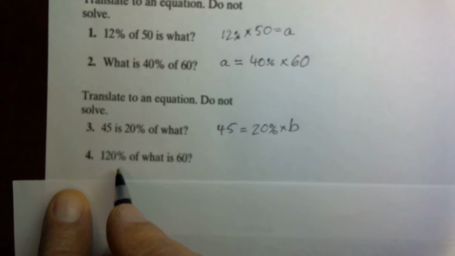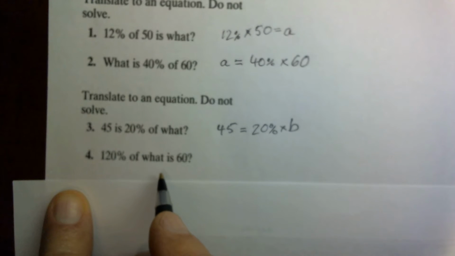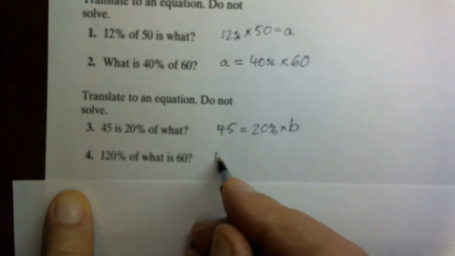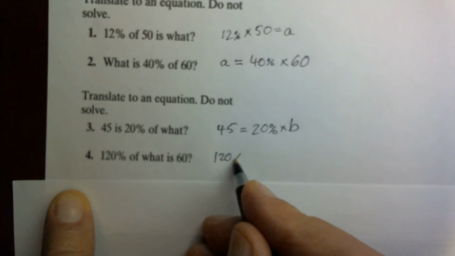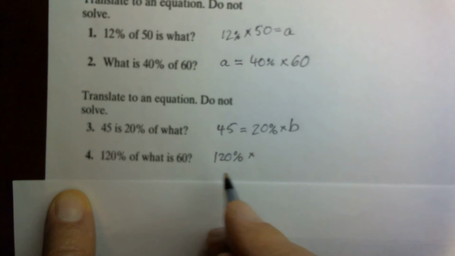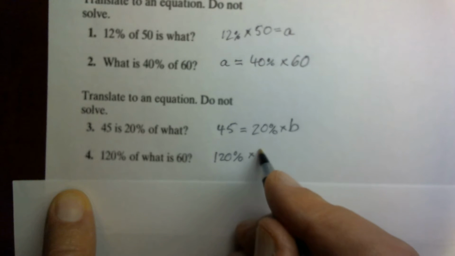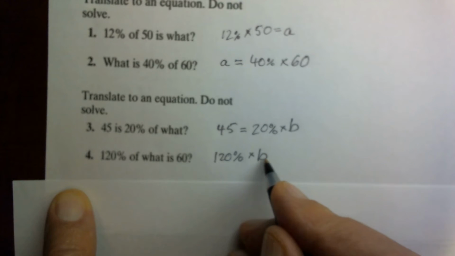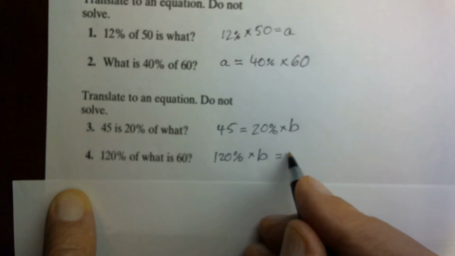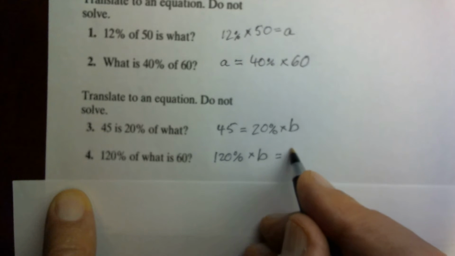And number 4, 120% of what is 60? Well, 120%, "of" is multiplication. "What" is a letter. Let's select B again. "Is" is the equal symbol, equals sign, 60.